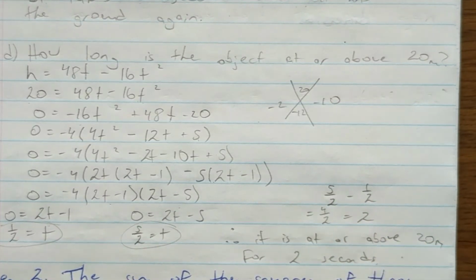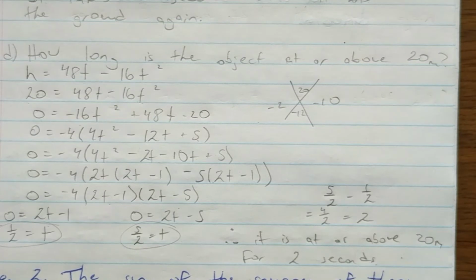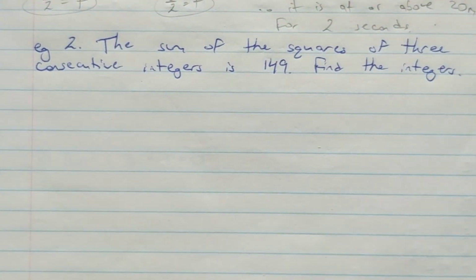Okay, not so bad. Let's look at another example here of a quadratic word problem, but that doesn't require the use of a graph. The sum of the squares of 3 consecutive integers is 149. Find the integers. In the previous example, it was very useful to use a graph because we were talking about the line that was being followed by an object as it was flying through the air. It's very easy to visualize that it could go up and then hit a peak and then come right back down.